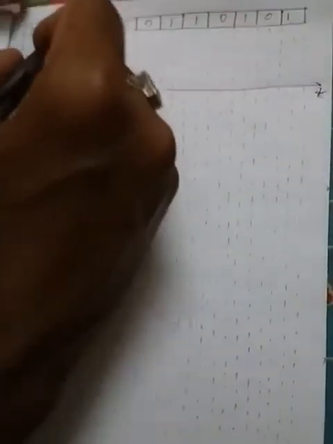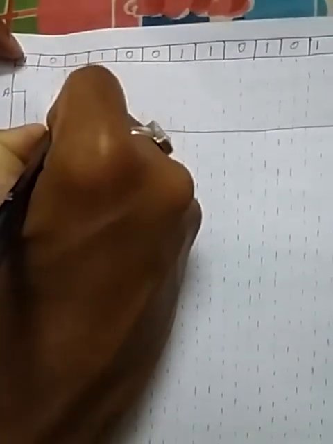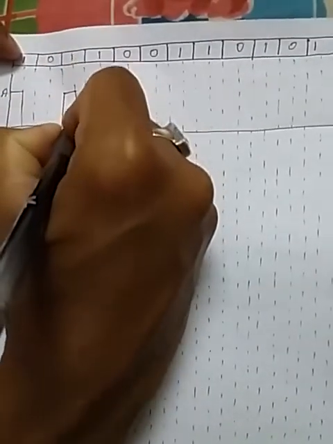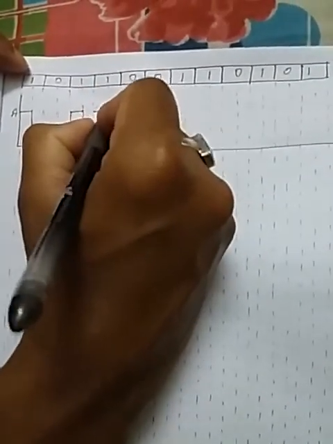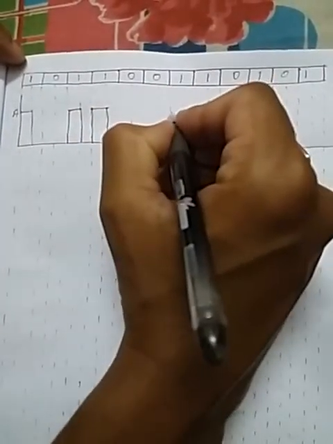Again, when the bit is 1, then in the first half of the bit the amplitude will be A, and in the second half there will be no amplitude. This will repeat for the next bit of 1. When it is 0 there will be no amplitude.